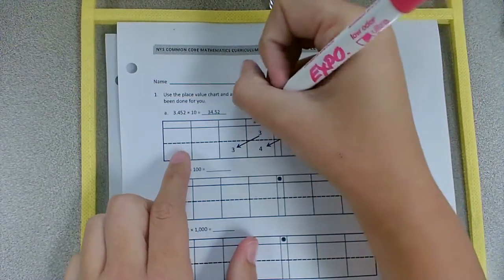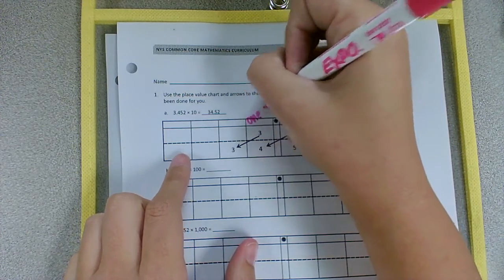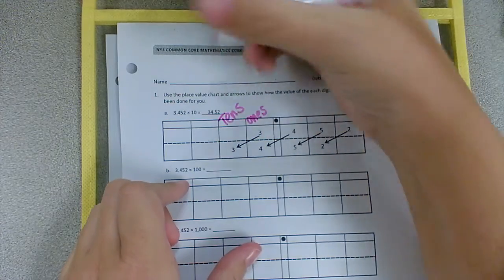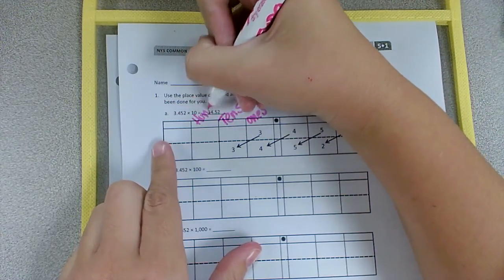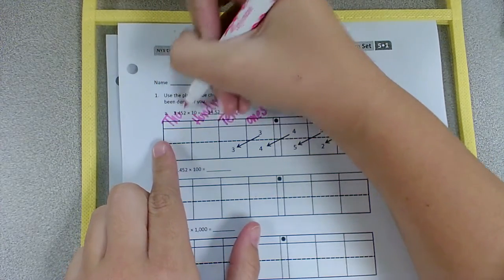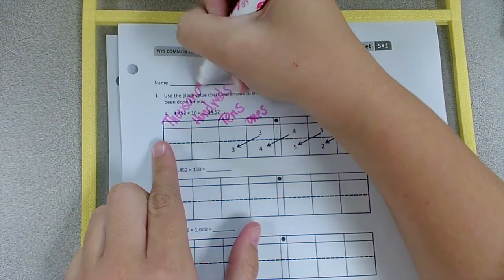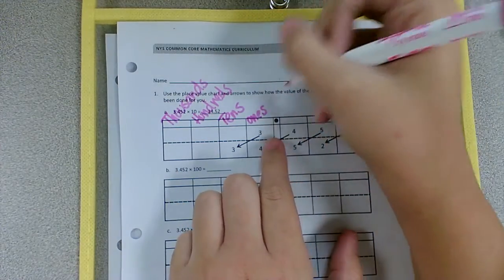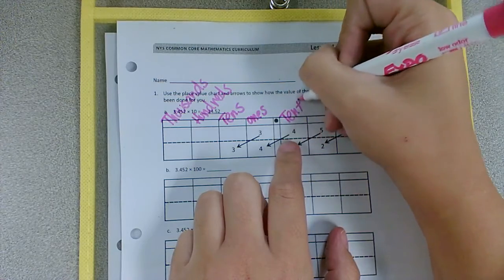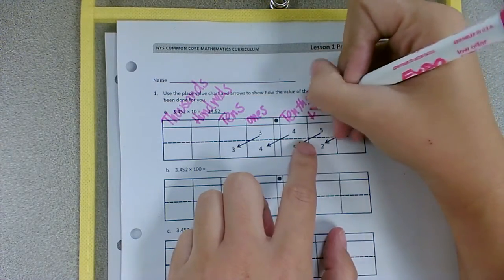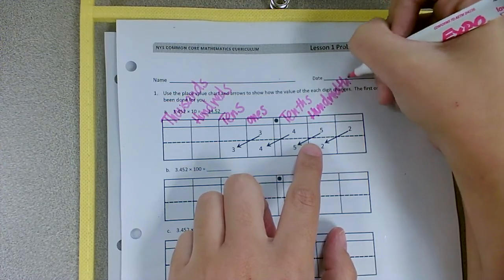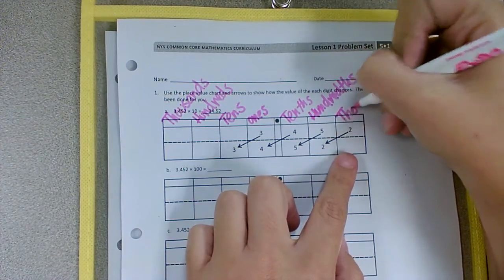So we have our ones place, we have the tens place, the hundreds place, and then the thousands place. Then on the other side of the decimal, we have the tenths place, then the hundredths place, and then the thousandths place.